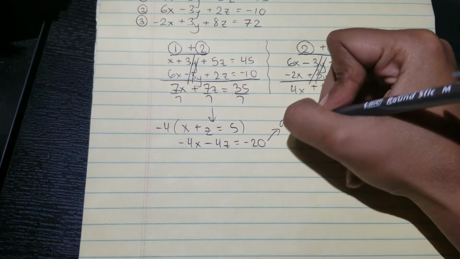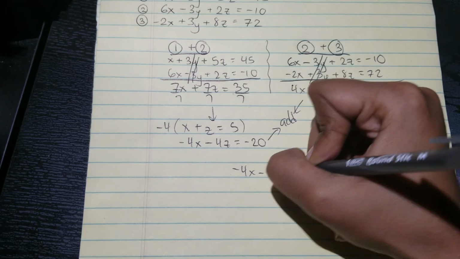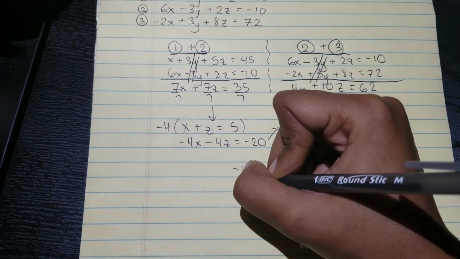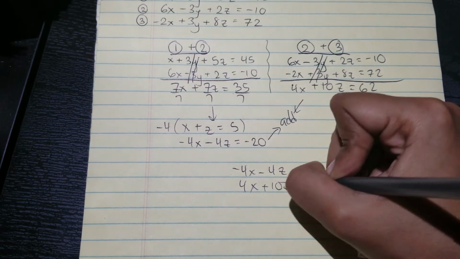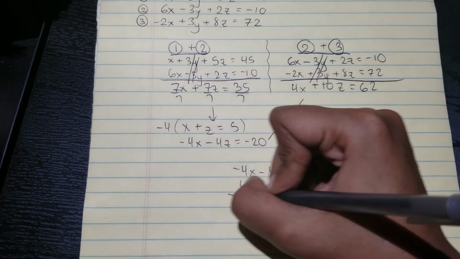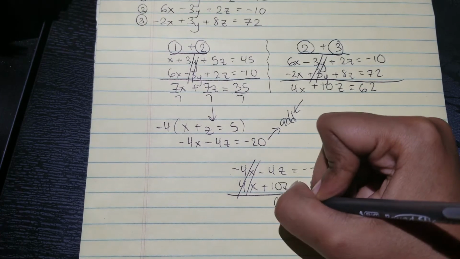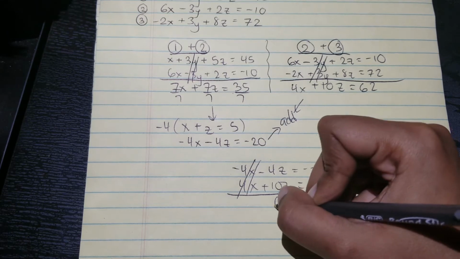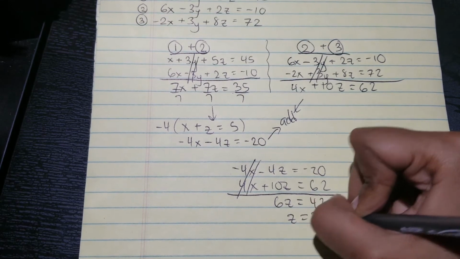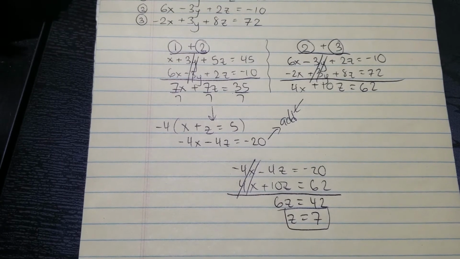I'm going to add them. I have the following. So negative 4x minus 4z equals negative 20, and then 4x from here plus 10z equals 62, and then the x's cancel out. I have 6z equals 42, and then if you divide both sides by 6, z equals 7. Okay, and this is good because we have the value of one variable now.